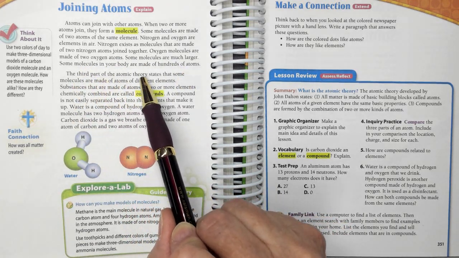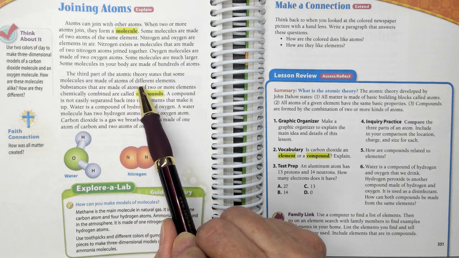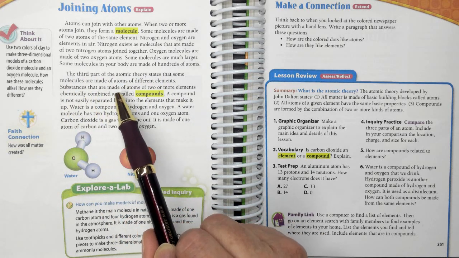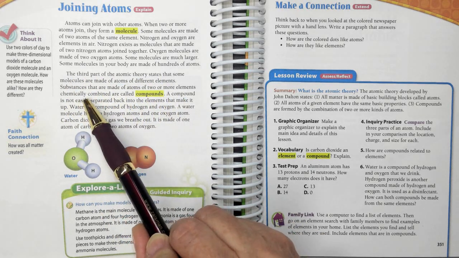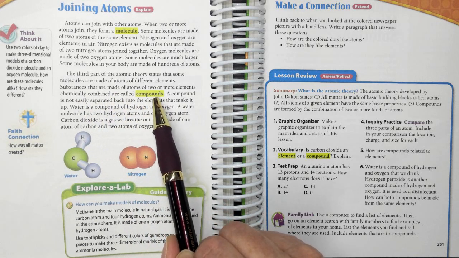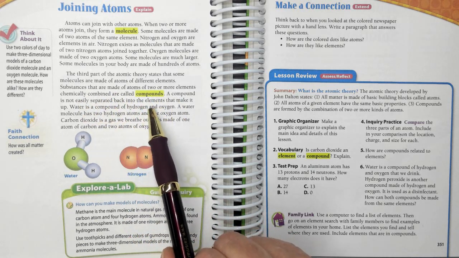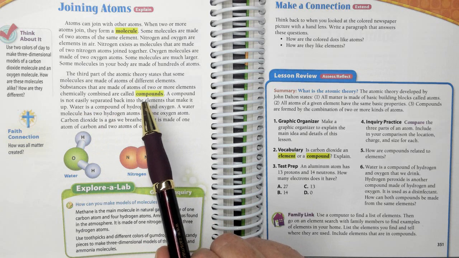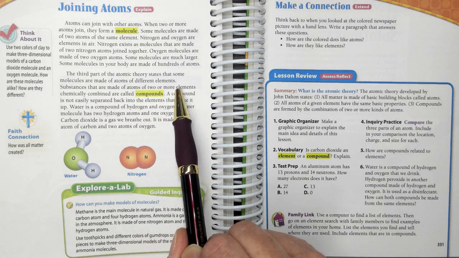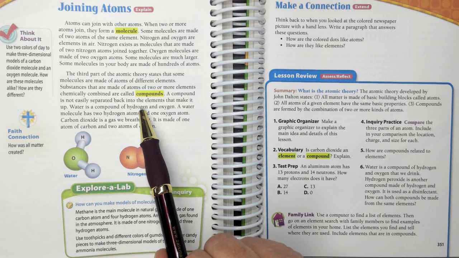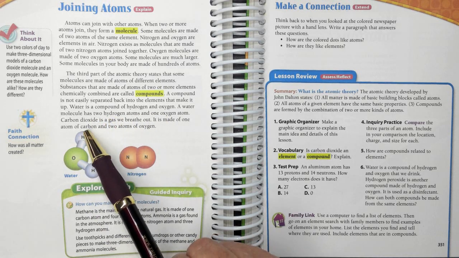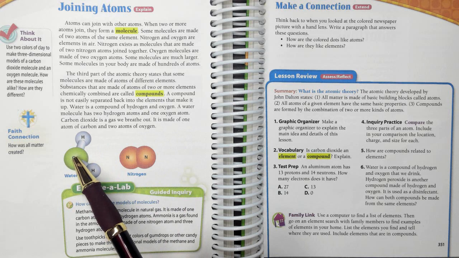The third part of the atomic theory states that some molecules are made of atoms of different elements. That's what we're getting to here. Substances that are made of atoms of two or more elements chemically combined are called compounds. A compound isn't easily separated back into the elements that make it up. Water is a compound, or a mixture of two or more elements, hydrogen and oxygen. That's why we have different letters here. This is hydrogen, this is oxygen. A water molecule has two hydrogen atoms and one oxygen atom.